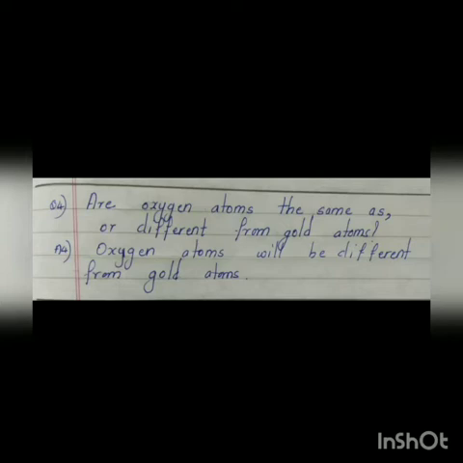As we already discussed, each element has its own type of atom. The number of protons, electrons, and neutrons will be different in an oxygen atom, and different in a gold atom.